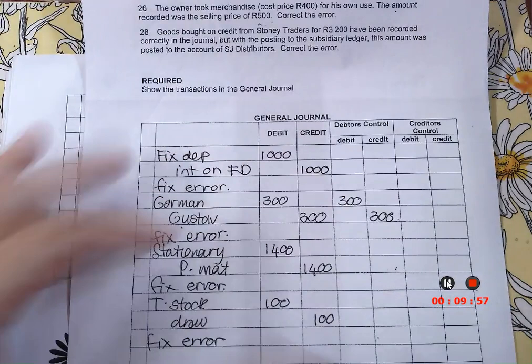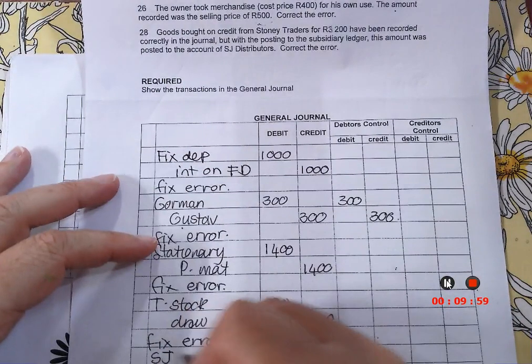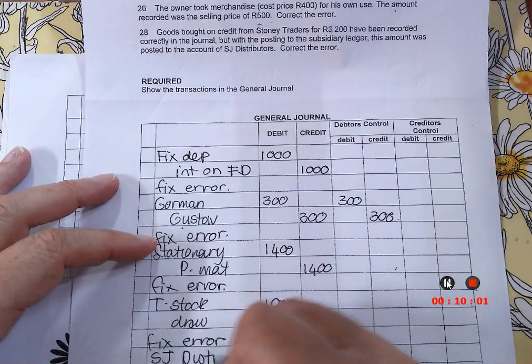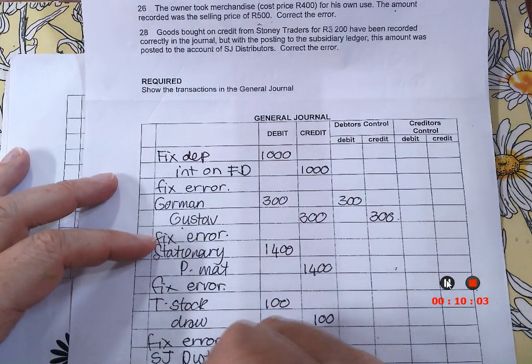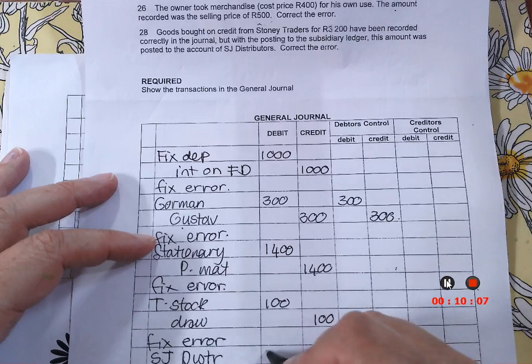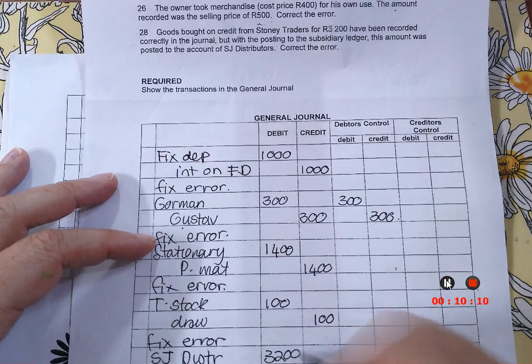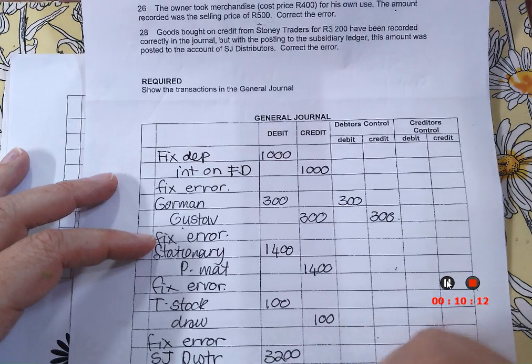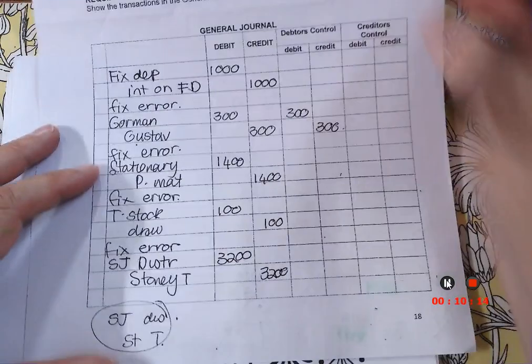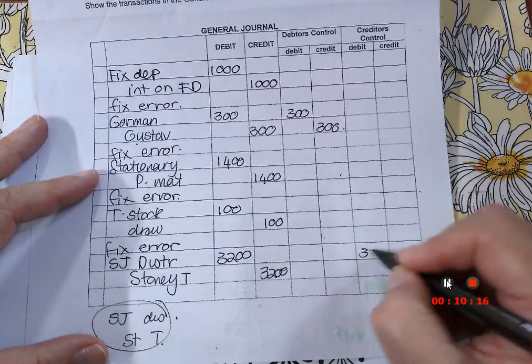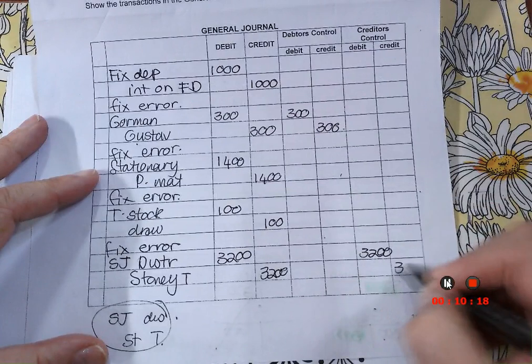So I'm going to debit SJ Distributors, and I'm going to credit Stony Traders with 3,200. They are both creditors. So my creditors control will also be debited and credited.